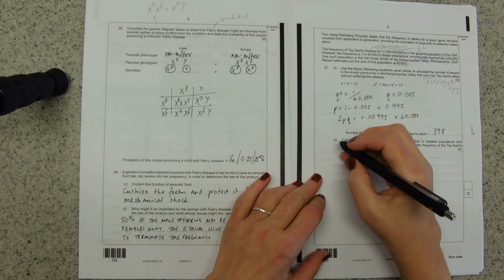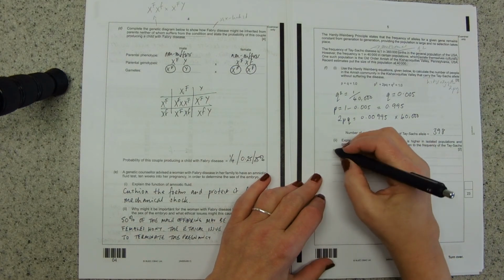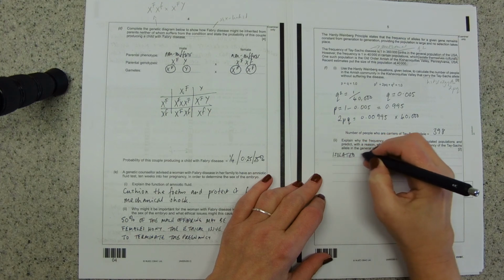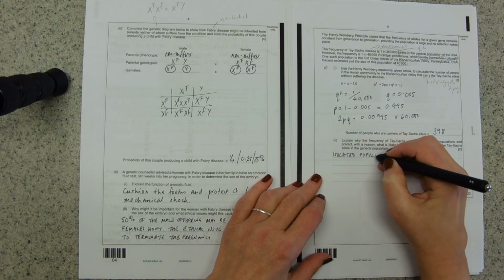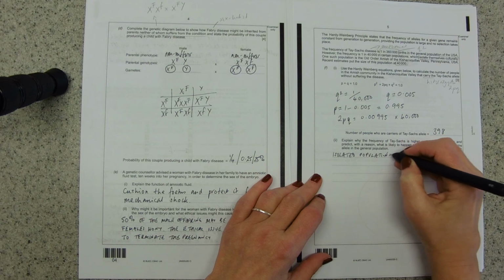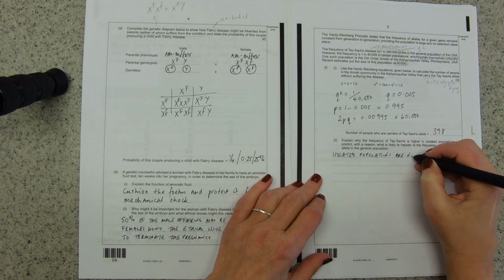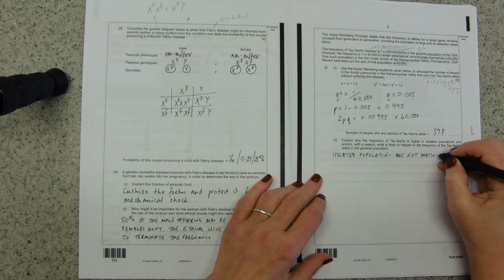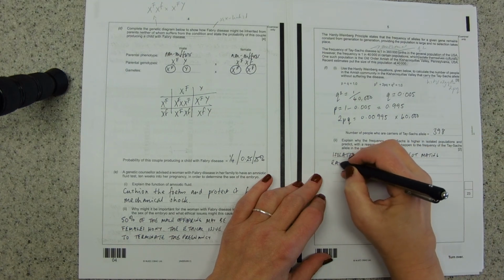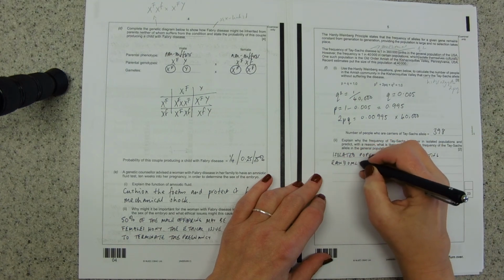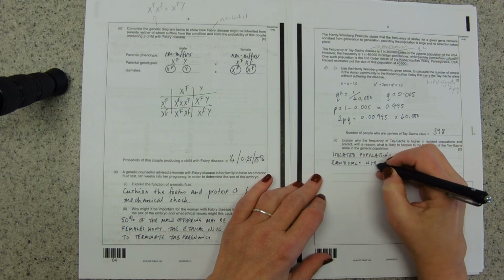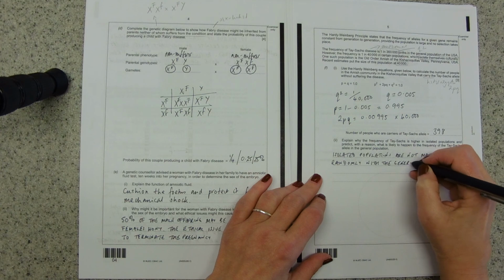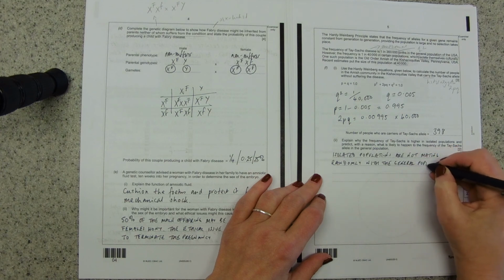So, isolated populations, you can talk about isolated populations are not mating randomly with the bigger population.